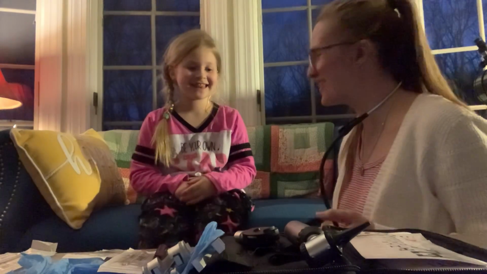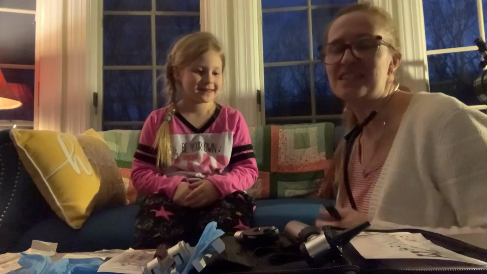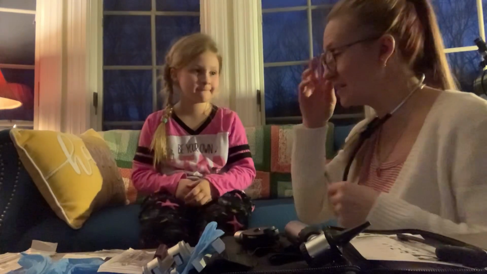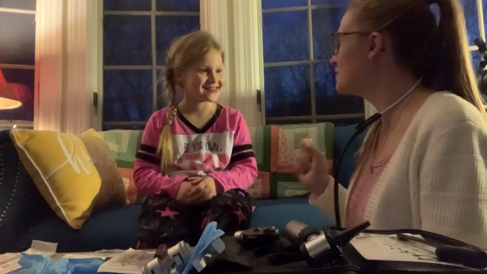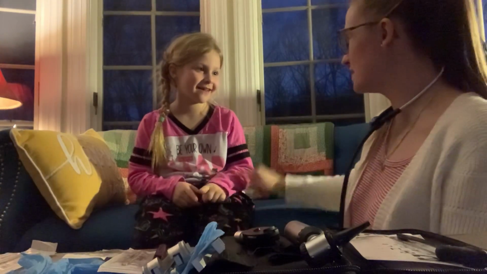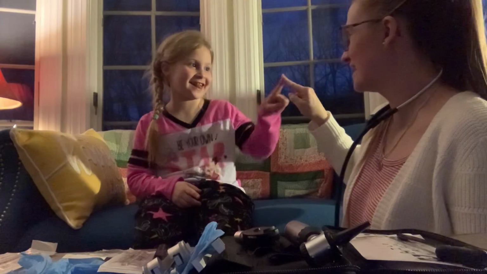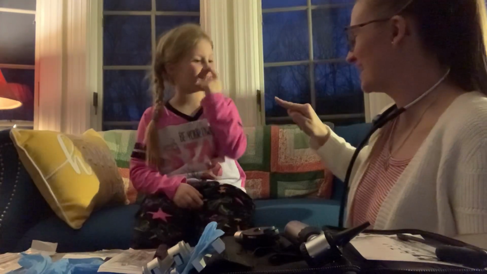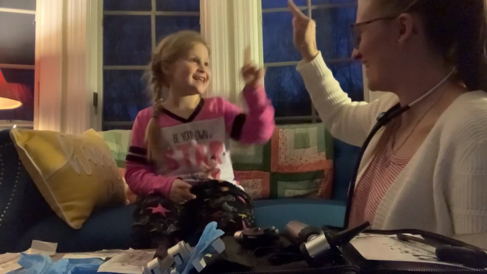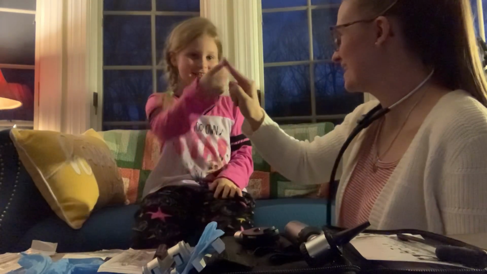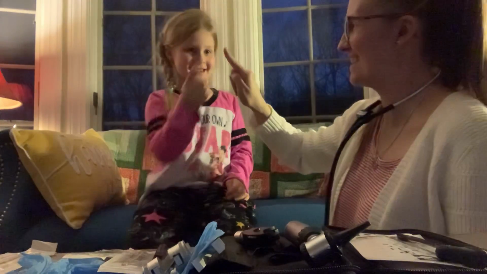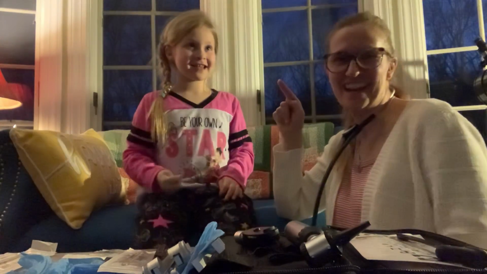So the next thing that we're going to do is test some cerebellar function. So this one is the fun one where she gets to play a little bit of a game. So I'm going to have you take your finger and put it to your nose and then to my finger, okay? So start with this hand. Put it to your nose. How fast can you go? How fast? Now try your other hand. She's pretty good.